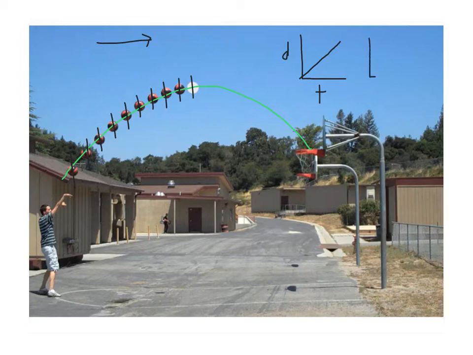And we know that these types of graphs are for uniform motion. So in this horizontal direction, it's actually traveling at the same speed all the time. Now, there are things like wind resistance that would change it. But ignoring wind resistance and friction, which is usually pretty small, we have uniform motion in that one component.